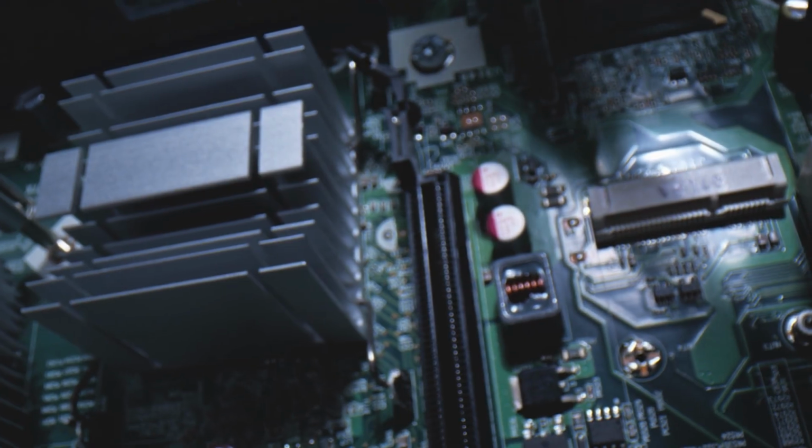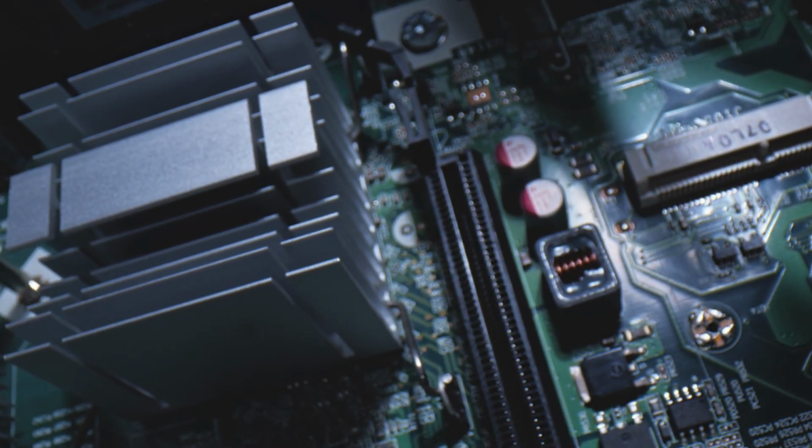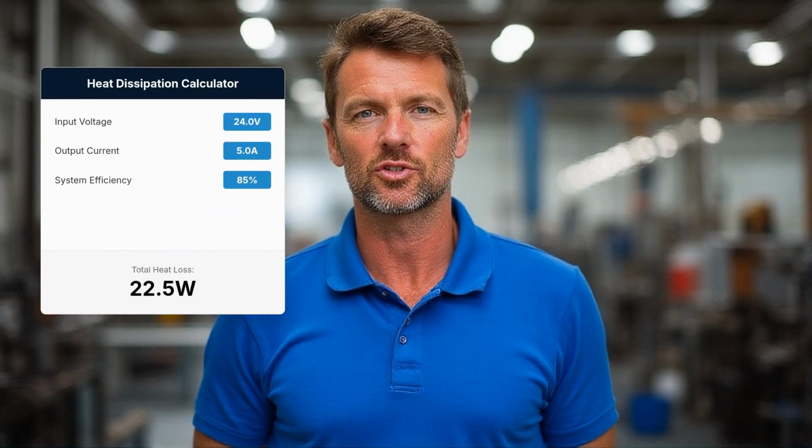Here's your actuator's dirty secret. Every watt it doesn't use turns into heat somewhere in your circuit. And if you don't know exactly where that heat is going and how much there is, you're going to burn out MOSFETs, melt connectors, or slowly cook your power supply until it fails at the worst possible time. That's exactly what this heat dissipation calculator solves.